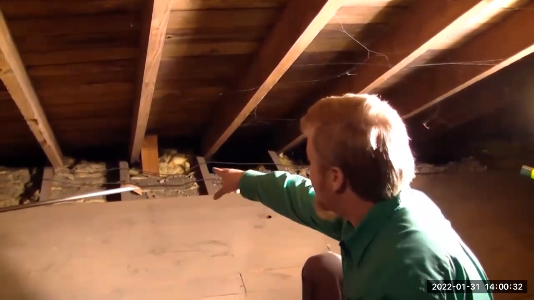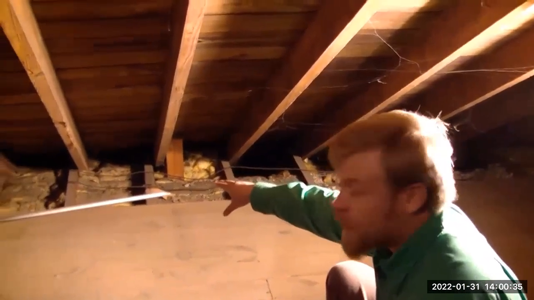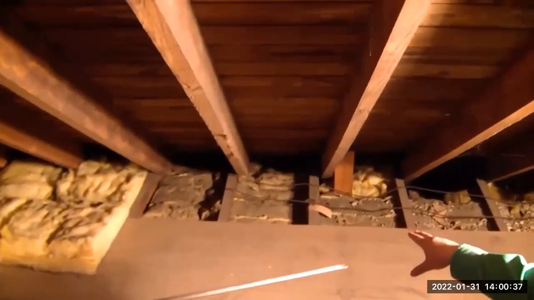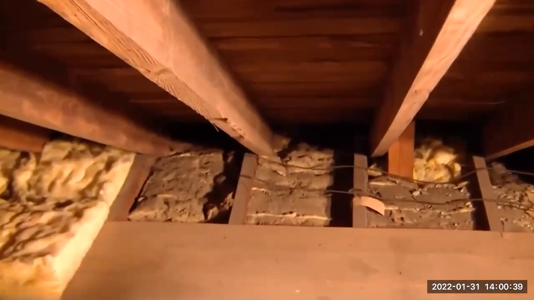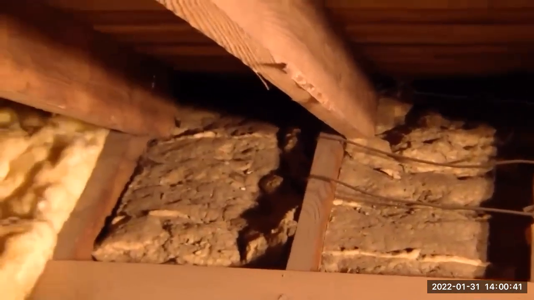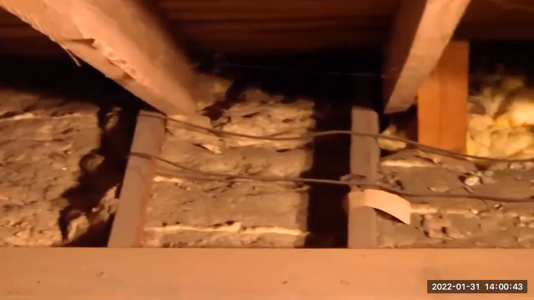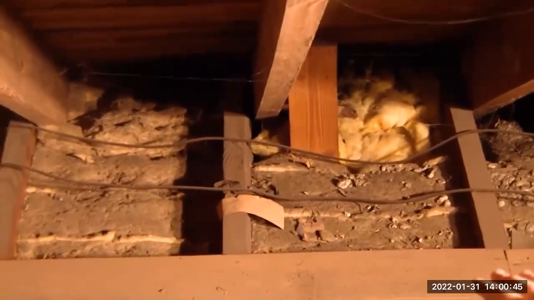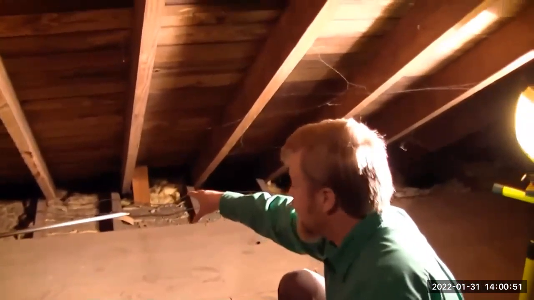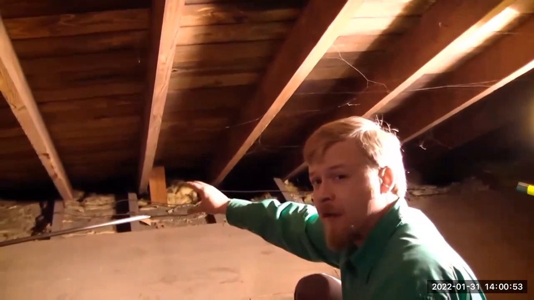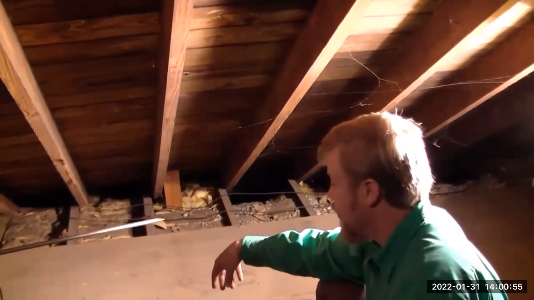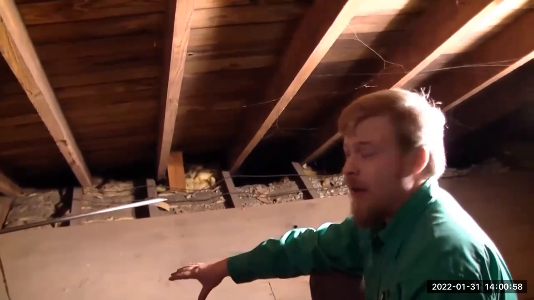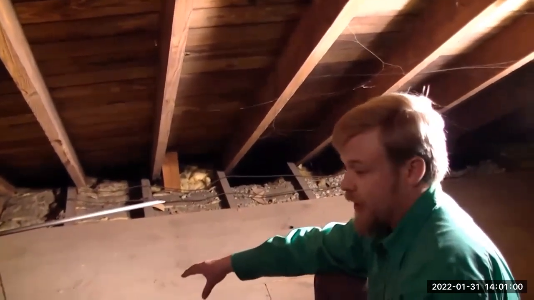Now, if you actually look down inside here, the insulation itself is starting to blacken. Once again, they didn't install baffles in there, so the insulation is covering up those soffit vents, and again, it's acting like a filter. So what we need to do here is install baffles to open up those soffit vents to get proper air ventilation through here. And then we also need to add an additional amount of insulation in here.